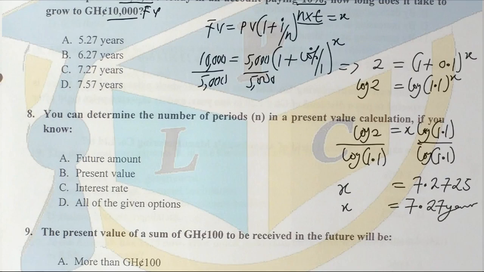So option C will satisfy our answer in that case.